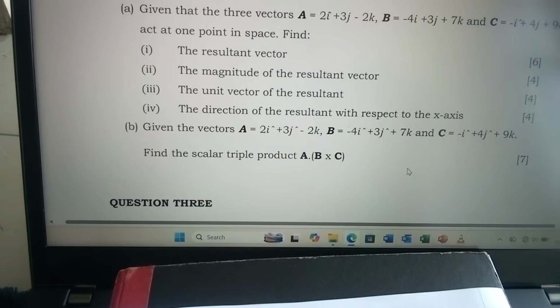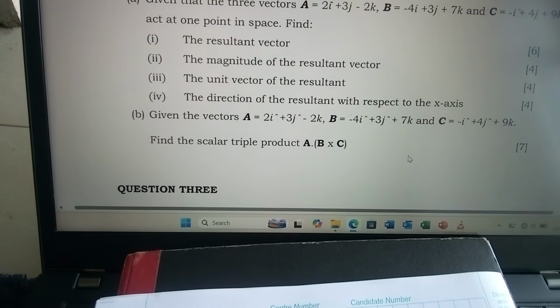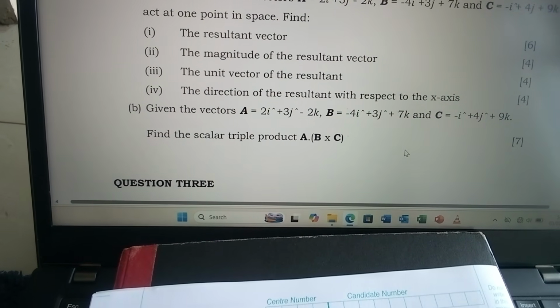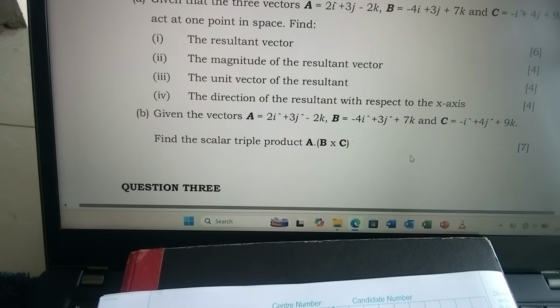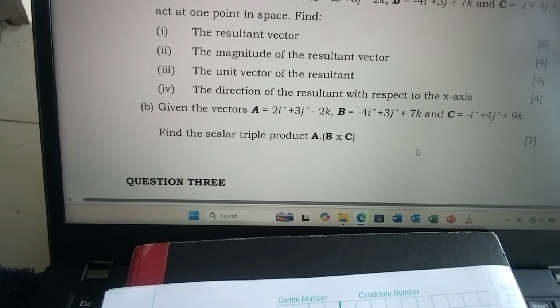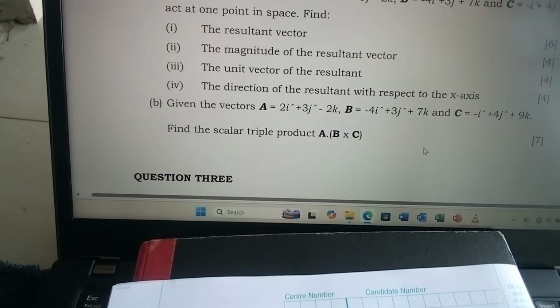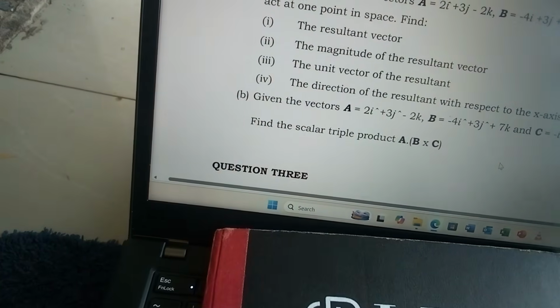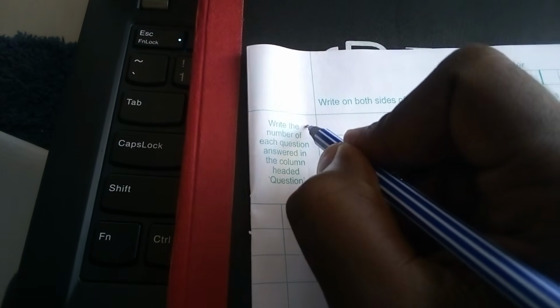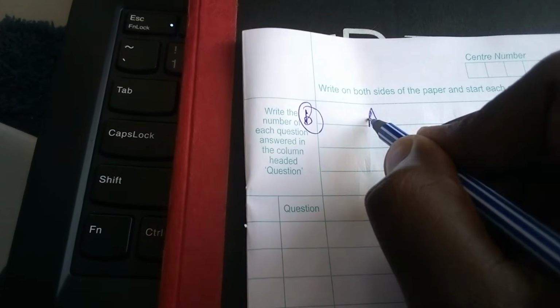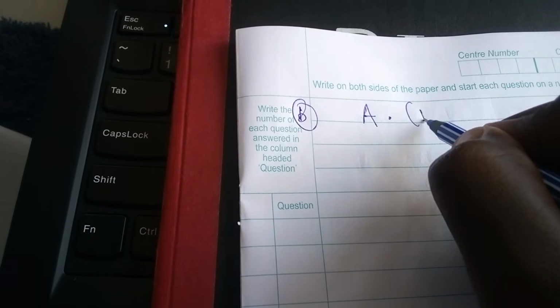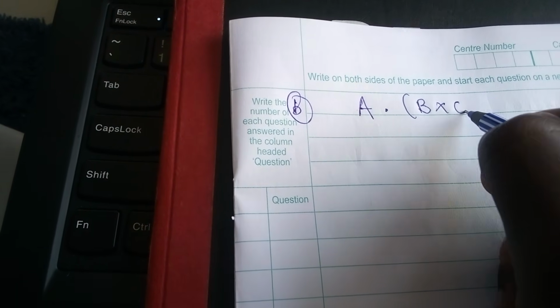So we move on to the last question, where they are saying given that vectors a, b and c, find the scalar triple product a dot b cross c. So one thing that you should bear in mind is this. We're going to write a dot b times c.